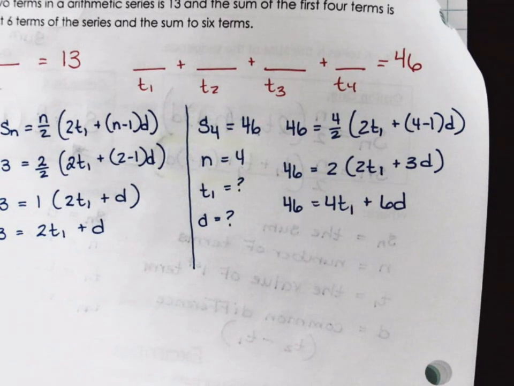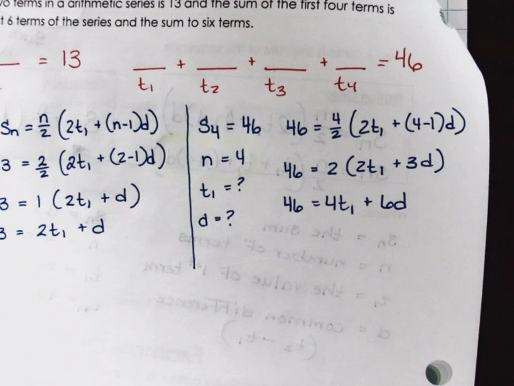Did you guys get the same formula as me? Yes, hopefully. I see a couple people nodding. I see a couple people copying my answers. If you're just copying, that'll be okay. If you didn't get it right, notice where you made your mistake. Did you not distribute properly? As long as you can recognize where you made your mistake, you're going to build from that.